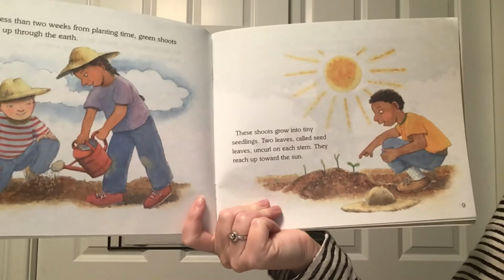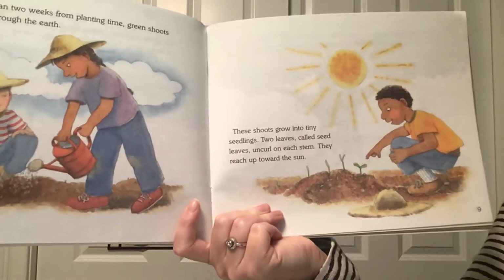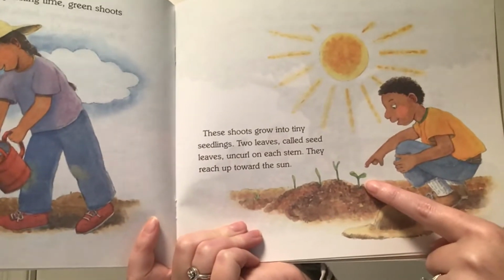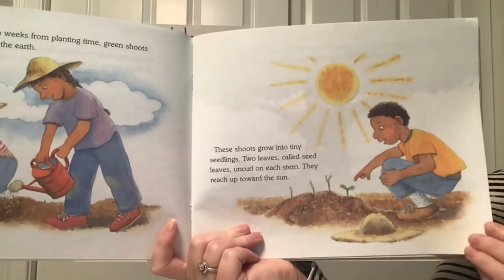2 leaves, called seed leaves, uncurl on each stem. They reach up toward the sun.